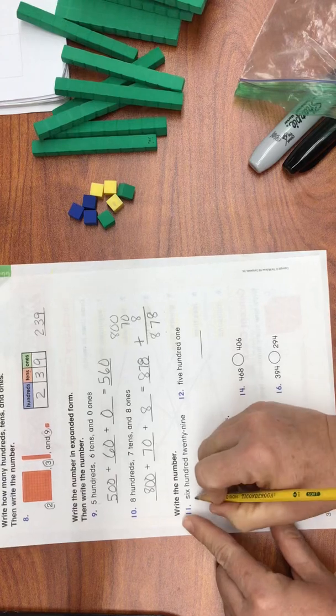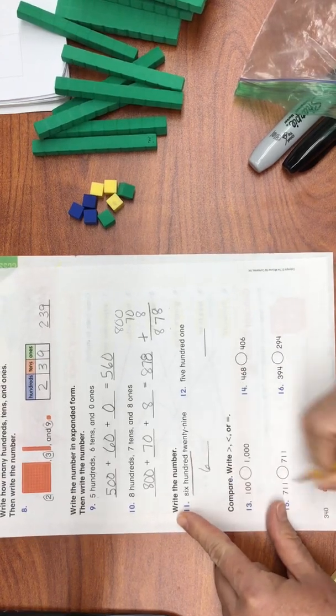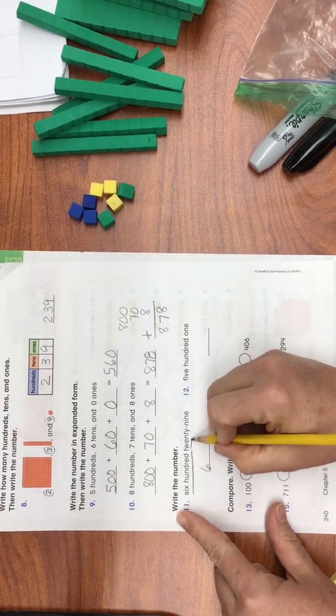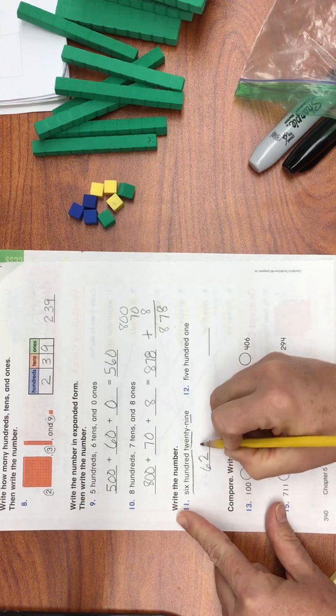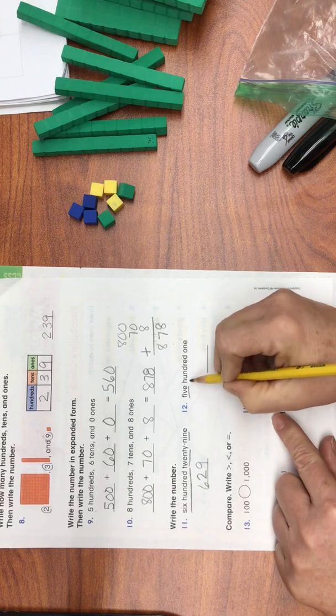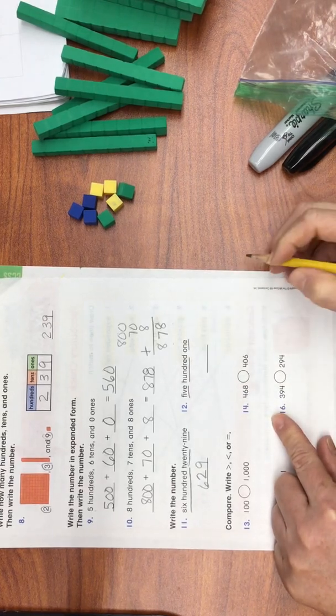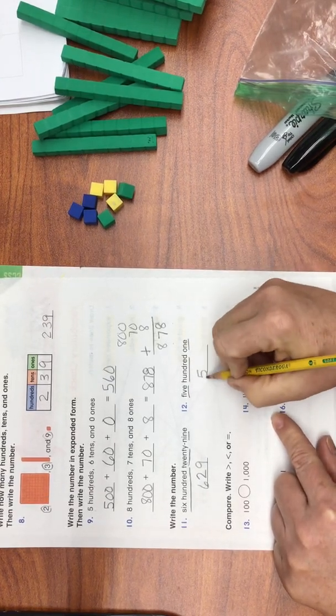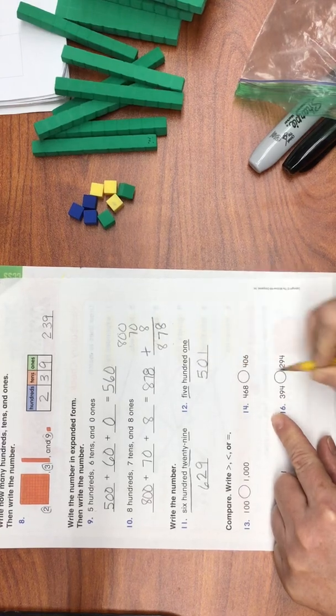Write the number. 629. So 600s, so 6 goes in the hundreds place. 29. There's 29. Okay. Now, 501. Are there any tens? No. So 500, 0 tens, and 1.